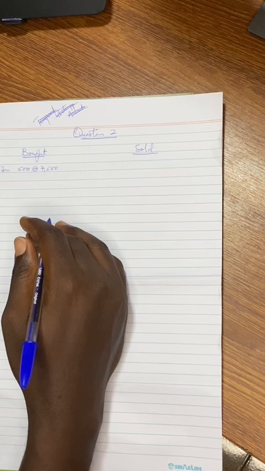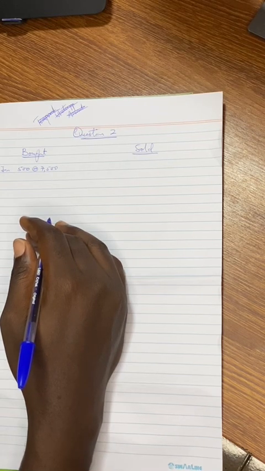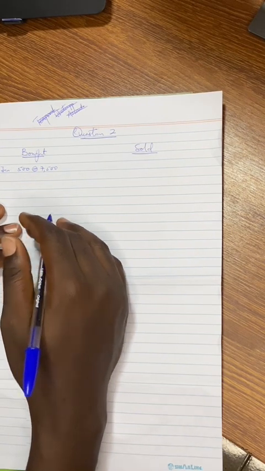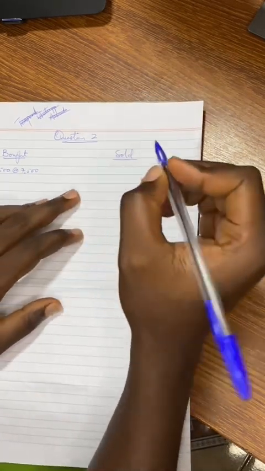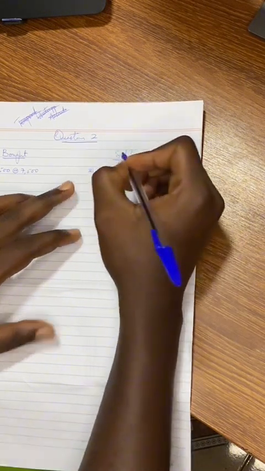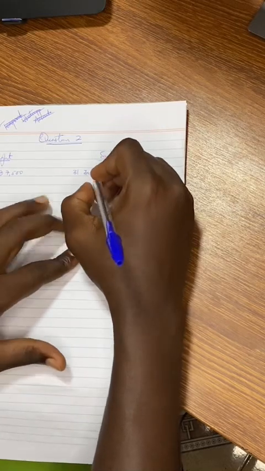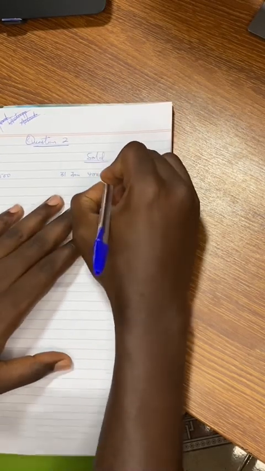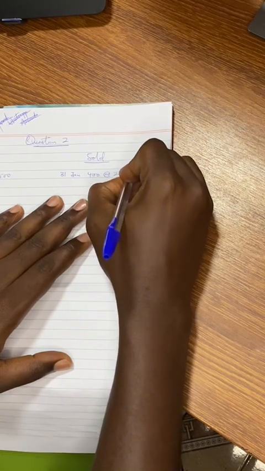Then the next transaction was on 31st January 2018. Sold 400 bucks for 20,000. So we go to sold, that's 31st January. Sold 400 at 20,000.